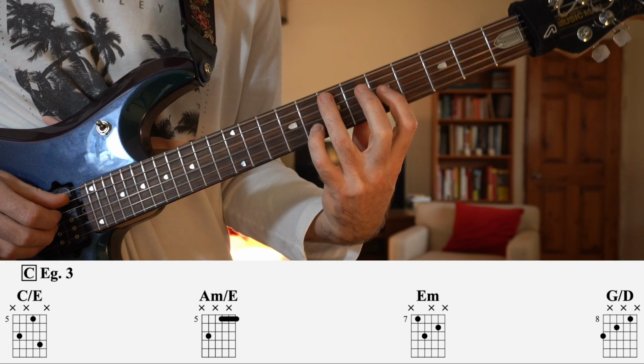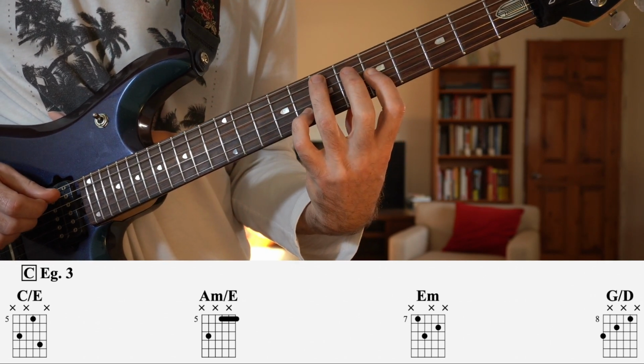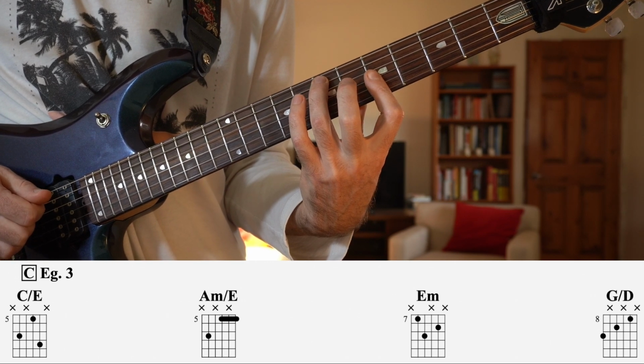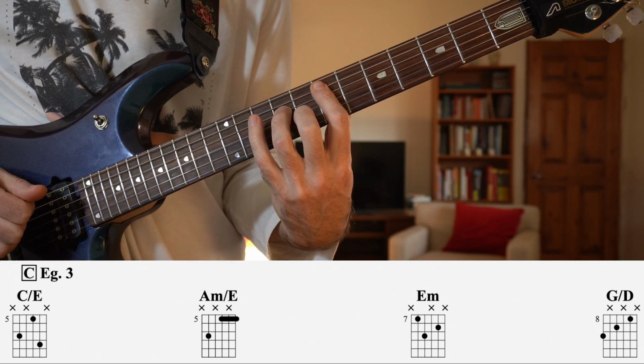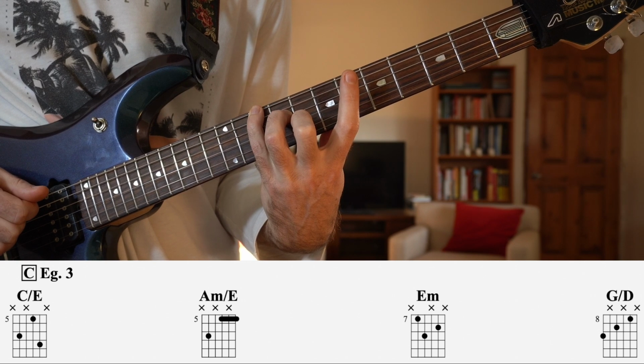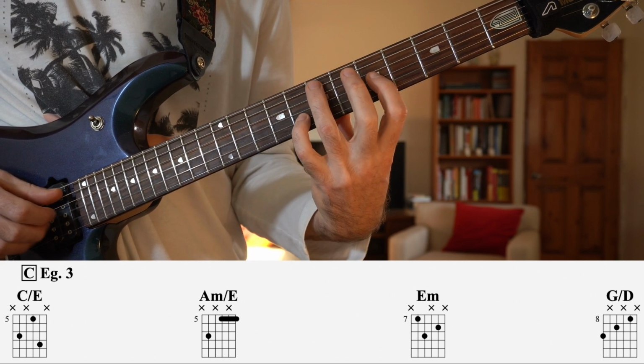And that's the change. So C, A minor, going to E minor, going to G major. To C.